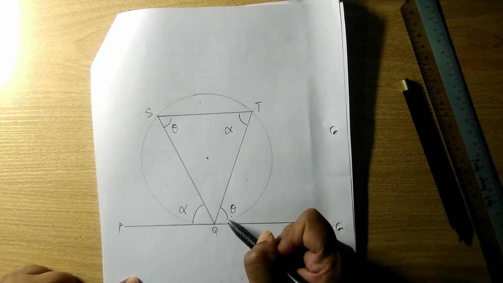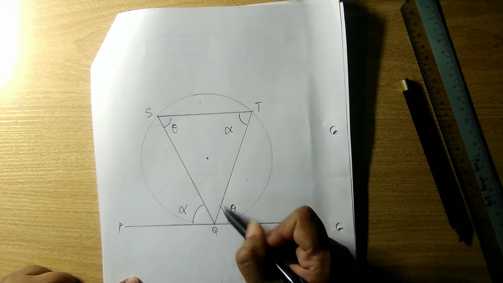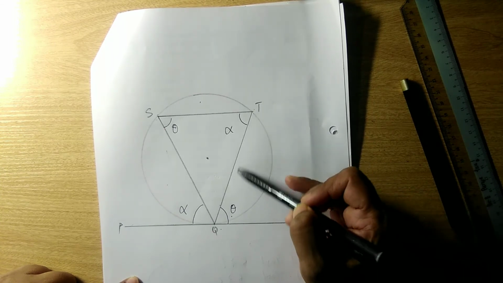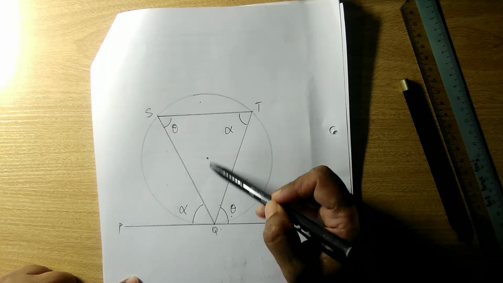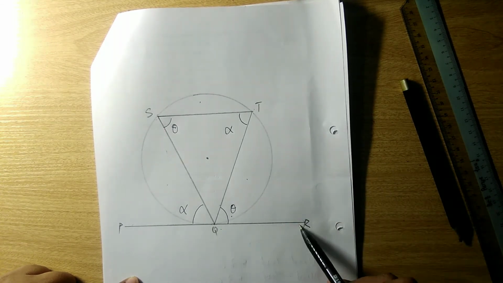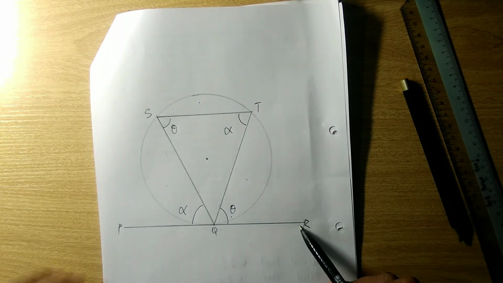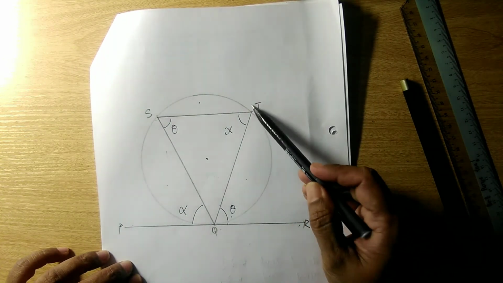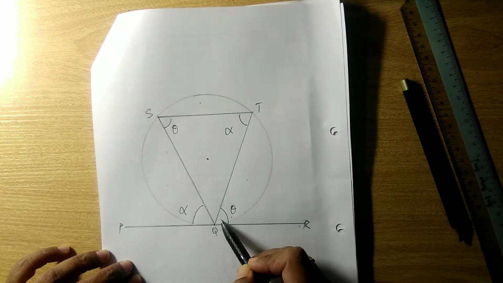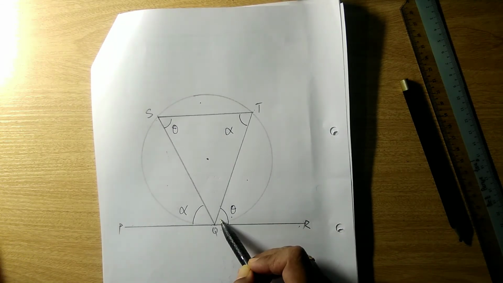But this angle here is not 90. Why? Because this is not a radius. Only when the radius meets the tangent are they perpendicular. This is a chord, so between a chord and a tangent, the angle can be anything, an acute angle, but it's not 90 degrees.